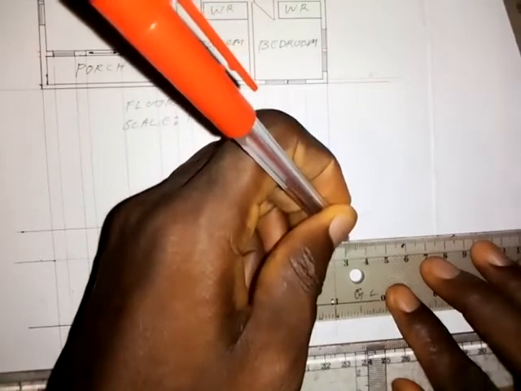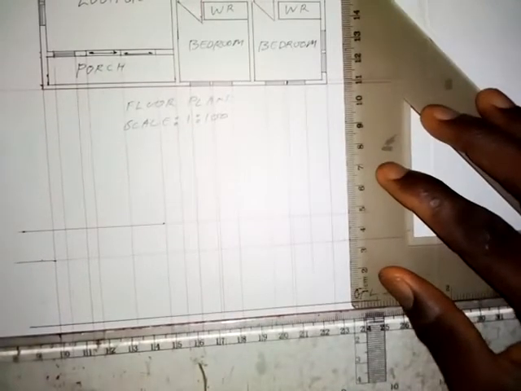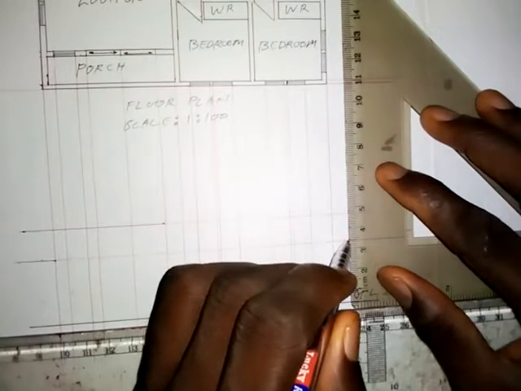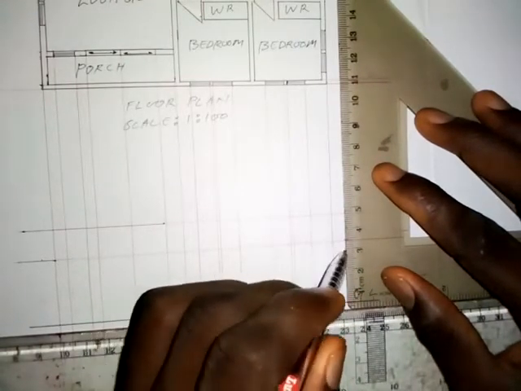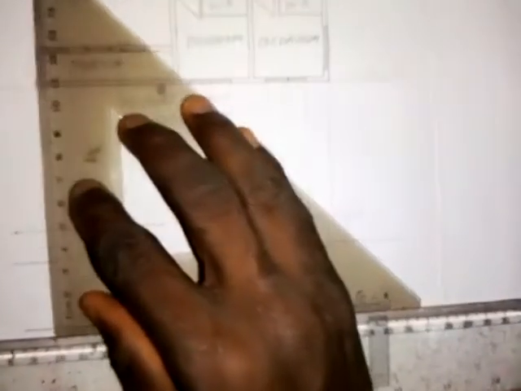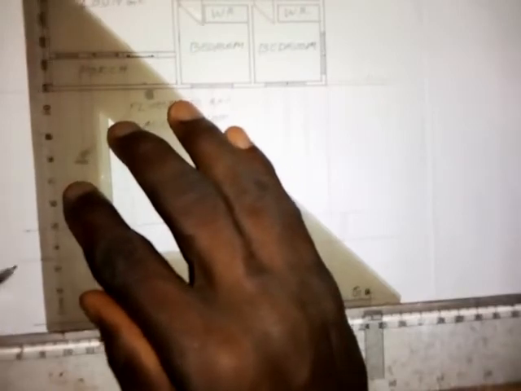So then you come here, so you draw a vertical line. So here also draw a vertical line, and you come here also, so draw a vertical line here and draw a vertical line here.